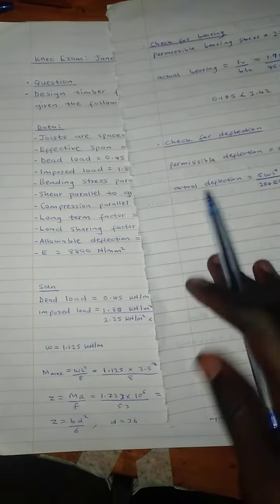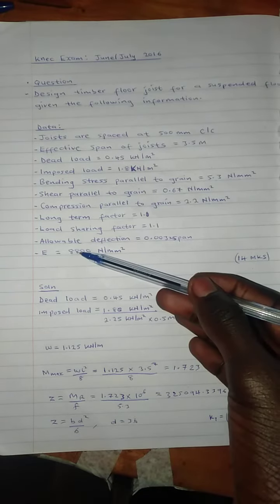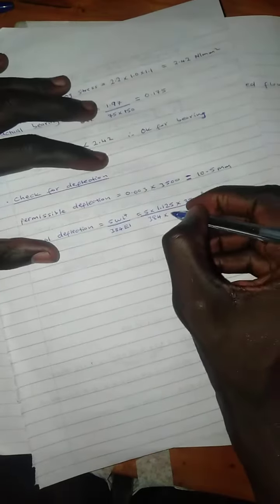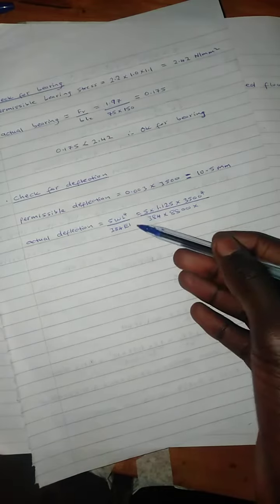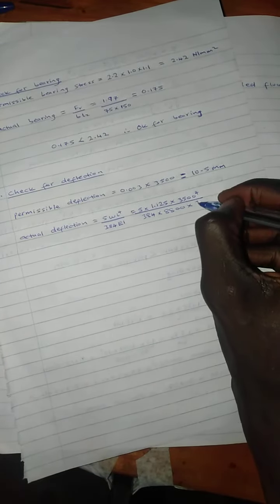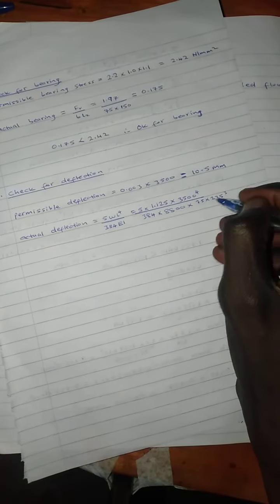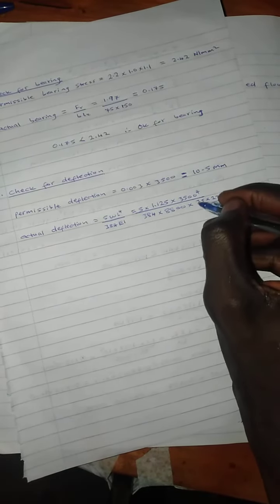The Young's modulus we were given in the question, it was 8,800. The inertia we will calculate, we don't have it, so let's use 75 times 225 cubed divided by 12.